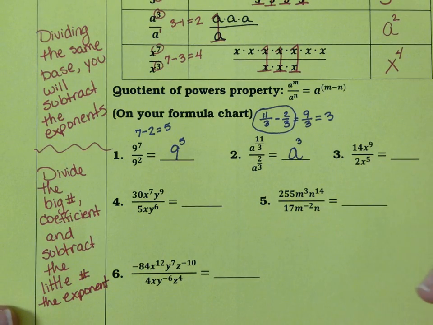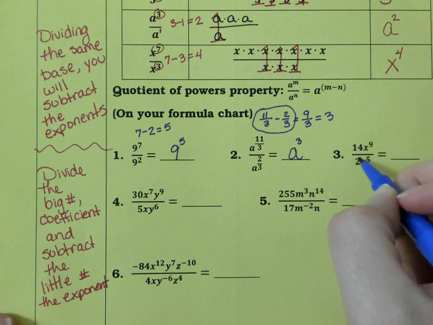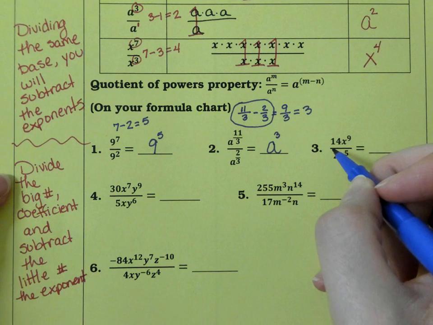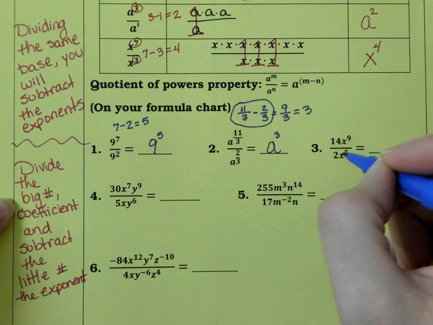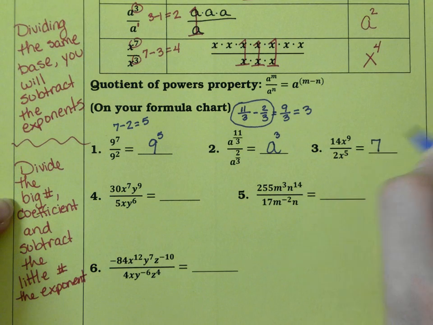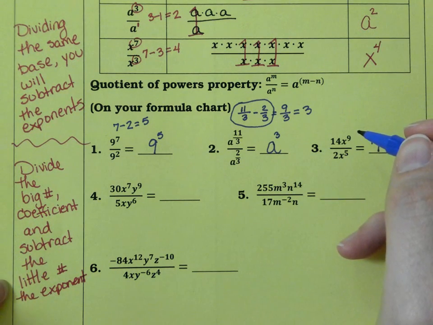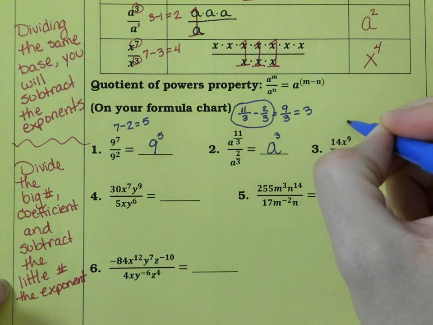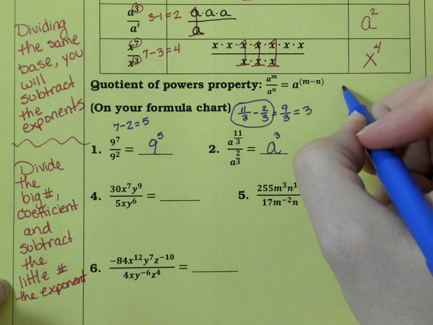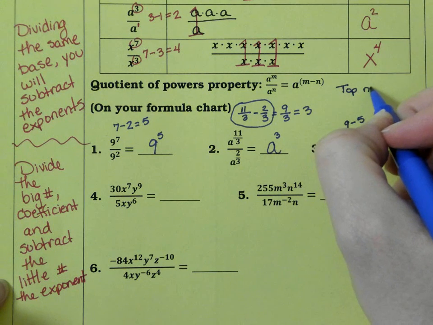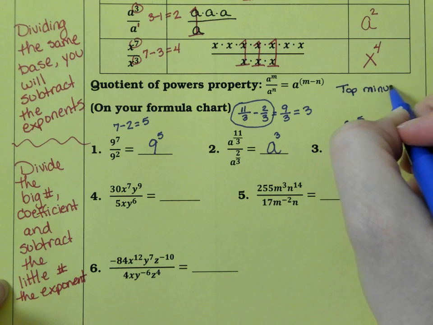And now we get to number 3 where we have coefficients. So remember, over here it says divide the coefficient. So 14 divided by 2 is 7. And then we subtract the exponent, which is 9 minus 5. Notice that I'm always doing top minus bottom.